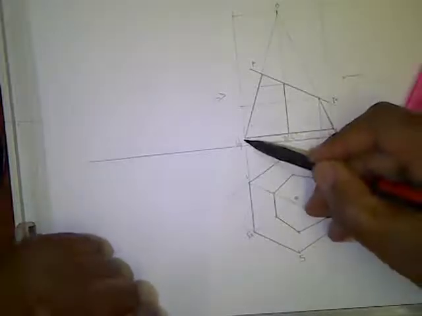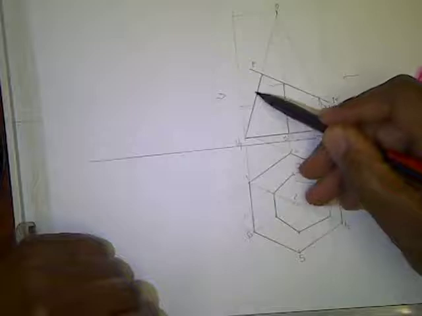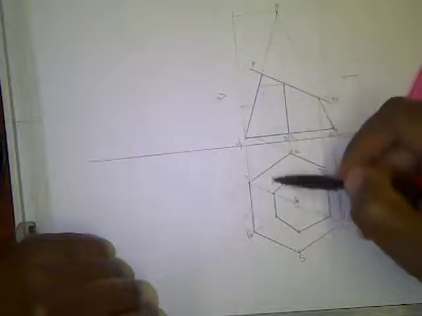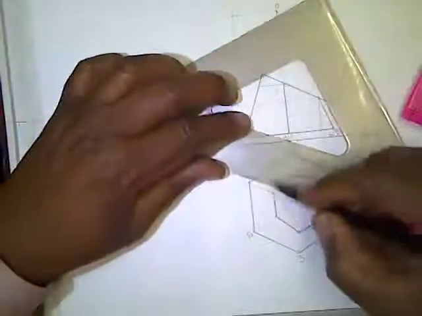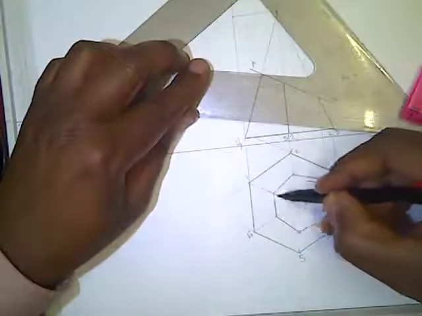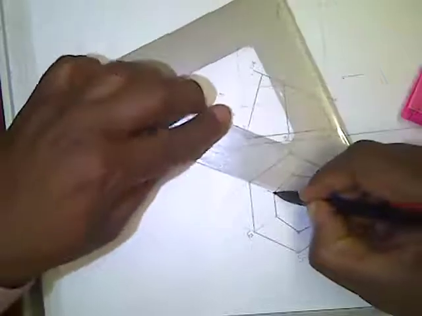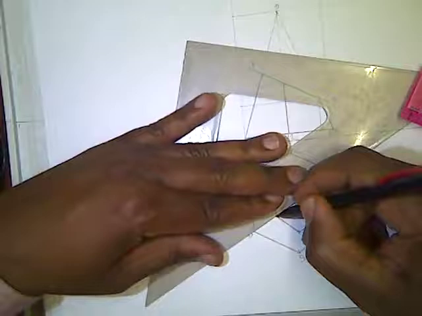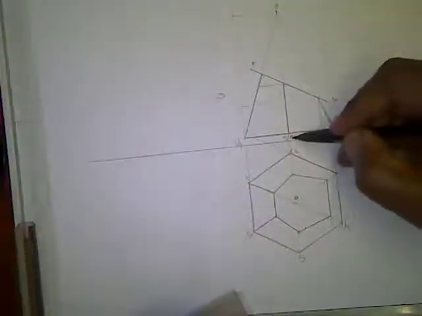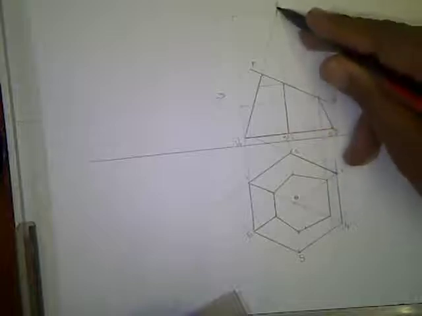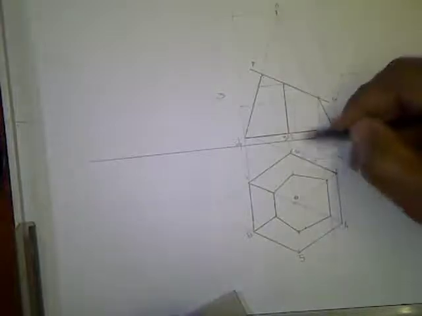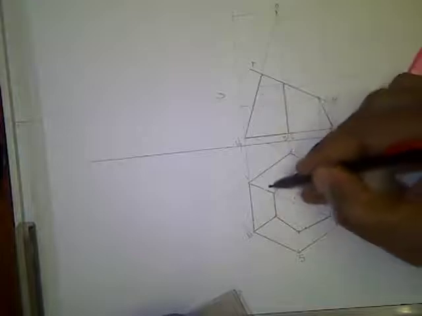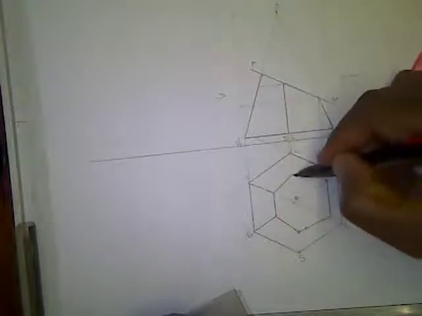6, 1 and 6, they have moved up towards 0 up until here. 1 and 6, they have moved up towards 0, but they ended up here. 5 and 2, they moved towards 0, but they ended up here. And then we've transferred that there and rotated it.